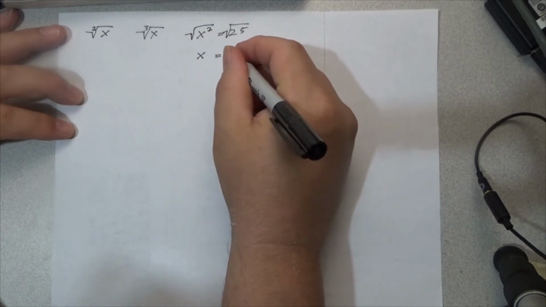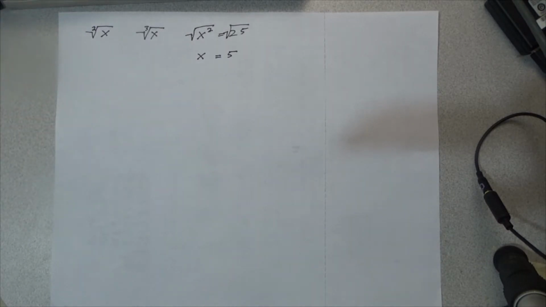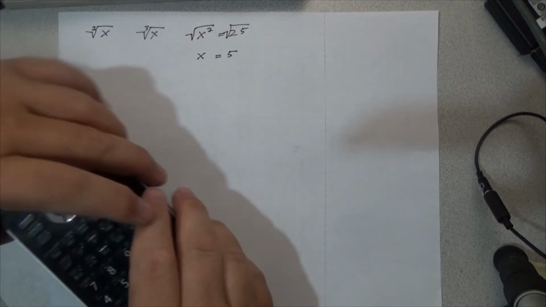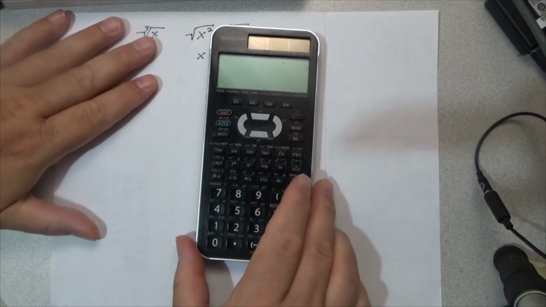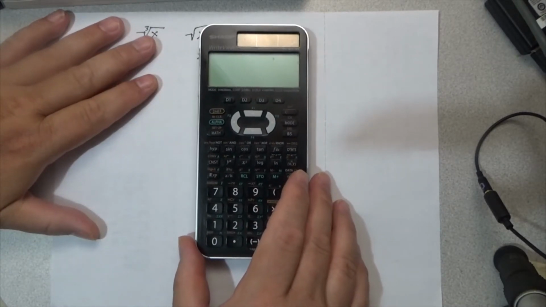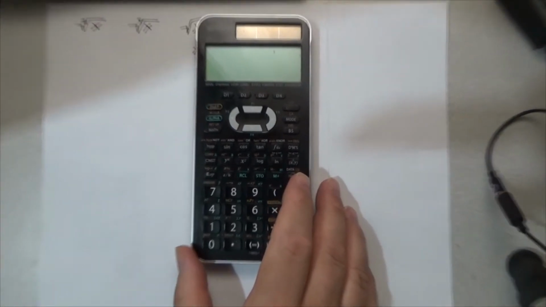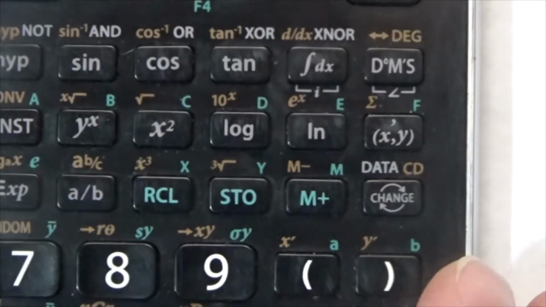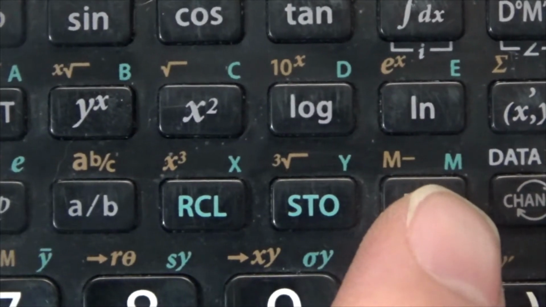Now we can do that on our calculator. Most of you might know that the square root of 25 is 5. Well, what's the square root of 75? Stuff like that, we might have to use our calculator. So let's take a look at some of the buttons that we'll be using on our calculators for this.